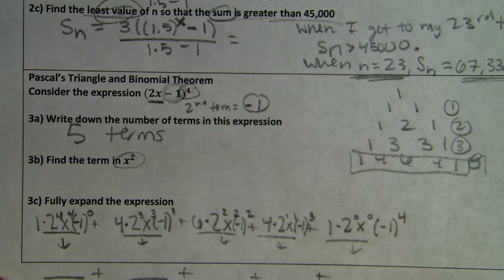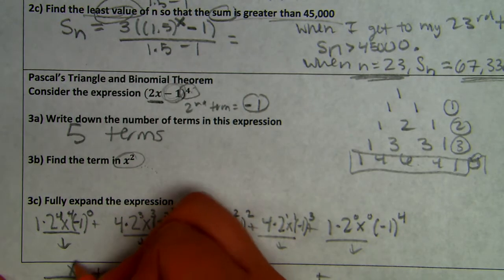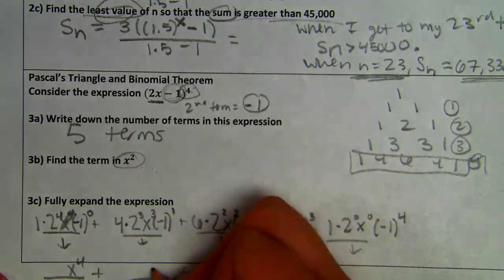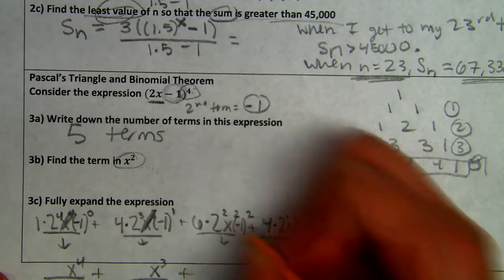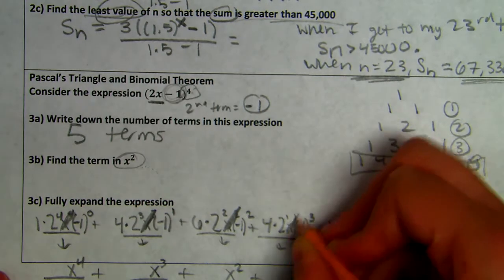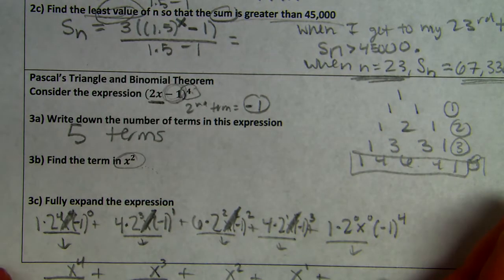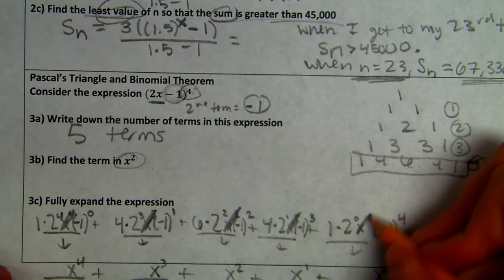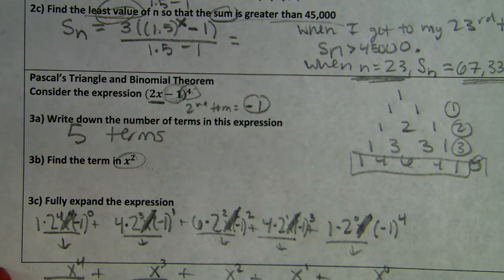Remember, when we're simplifying, we want to bring down all of our x's and all of our blanks. So let me just write out the blanks. I'm going to bring down my x's now. So I have x to the 4th, x to the 3rd, x to the 2nd, x to the 1st, and x to the 0. I'll bring that down, but as we know, anything to the 0 power is 1, so I really don't even need it. I'll probably just erase it at the end, but for argument's sake, I'm going to leave it in.